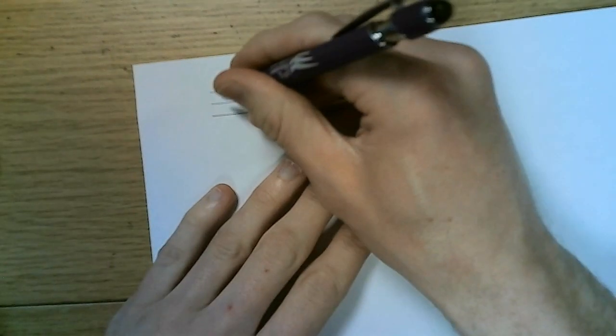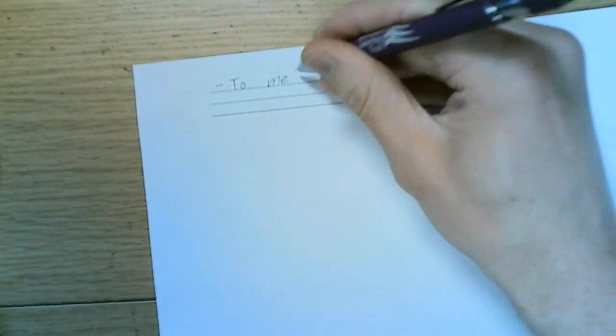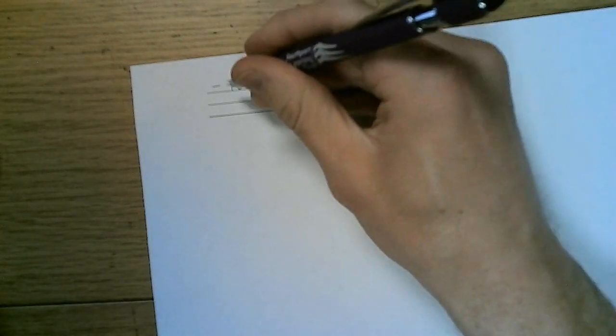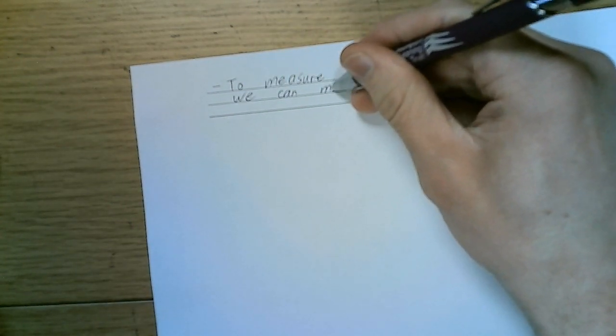So to measure wave speed, we can just measure the speed the same way we measure the speed of anything. So we can measure the distance traveled.